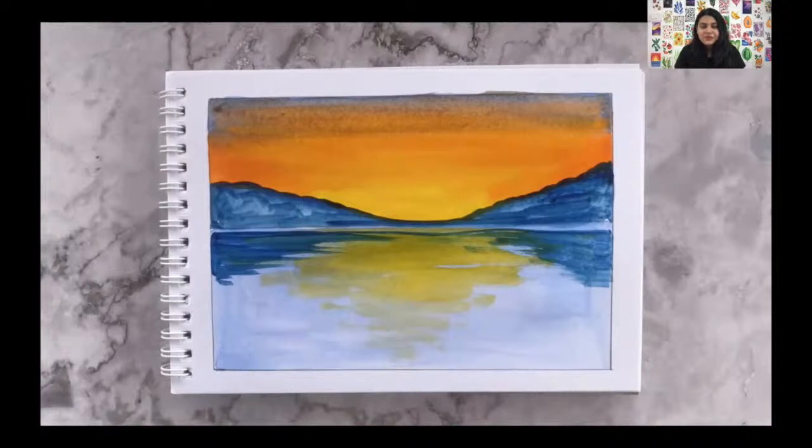Amazing work. All right, so while you're finishing this up, let me give you the next step. The next step is going to be to go ahead and add in the sun itself. Now I'm going to take a little bit of white and draw in a tiny sun right at the top. And then I'm going to take a little bit of white and draw sort of like a reflection for that at the bottom.